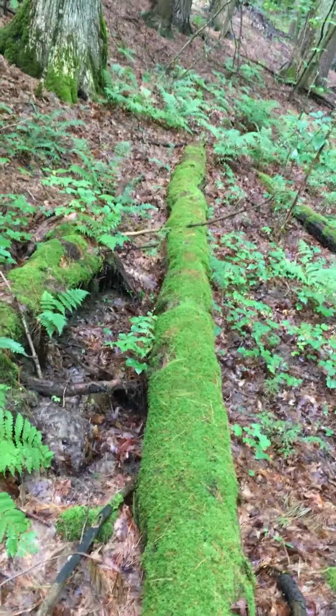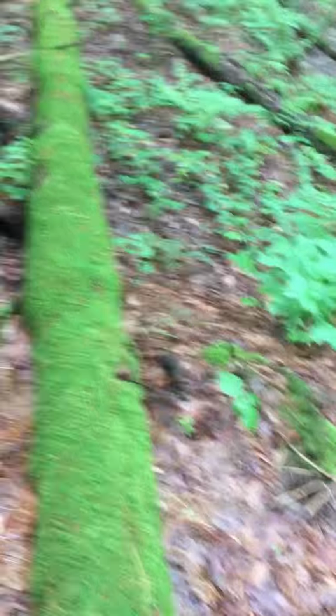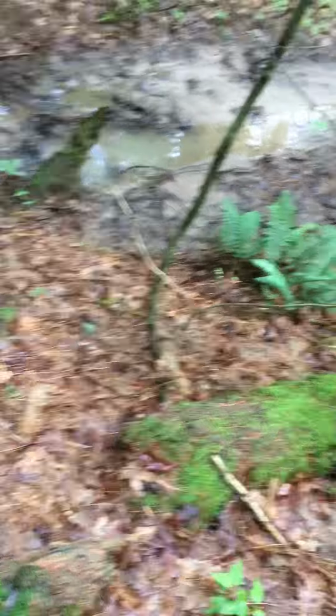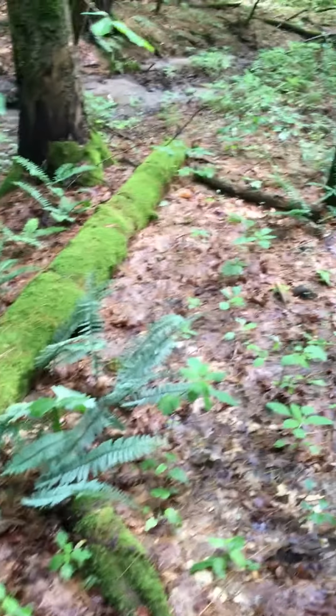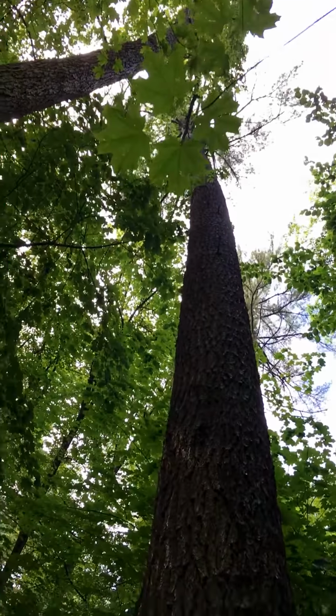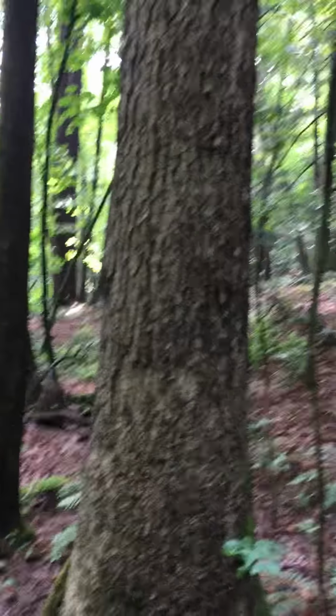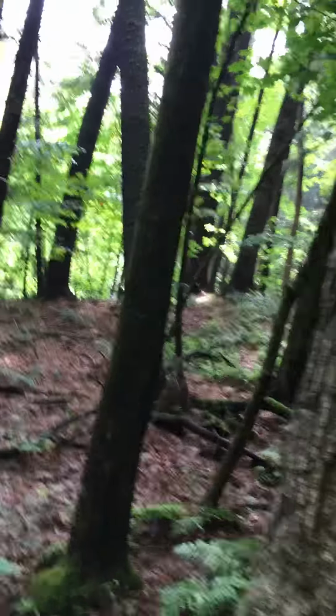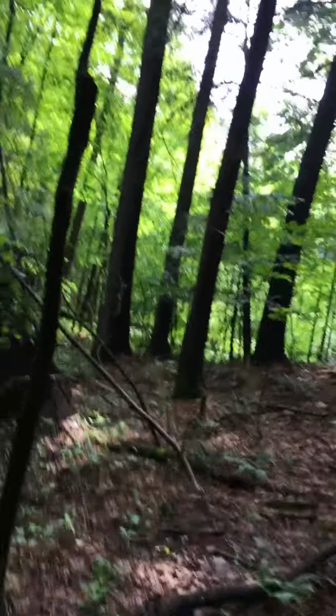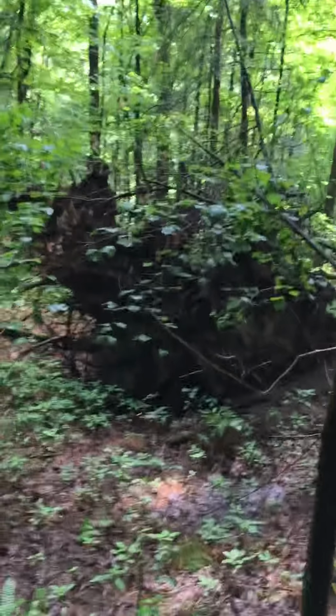Here's a beautiful down log that's just covered with moss, showing signs of having been here for quite some time. And here's a break, and there's the rest of it. We've got a massive pine right here, going way up to the top of the canopy. Beautiful tree.